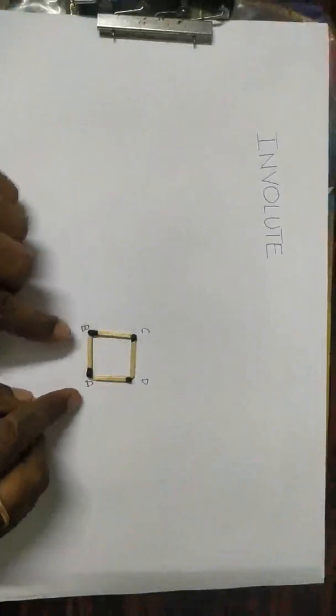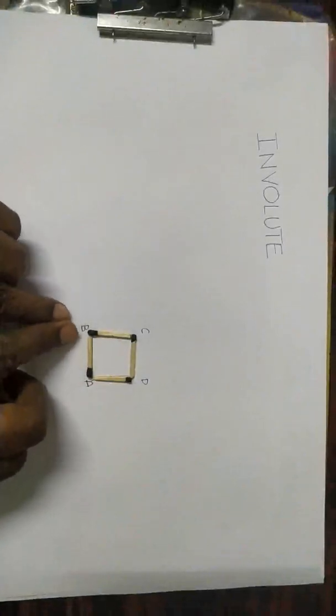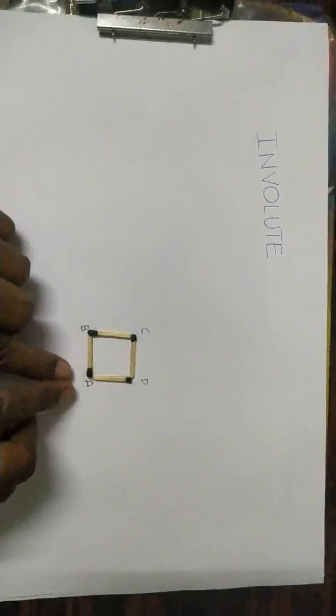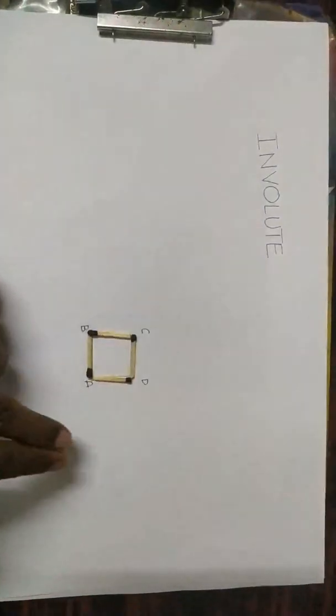Now see here. First I will open up the first side. What is the first side? That is AB. See here, I am naming in a reverse manner, that is important here.